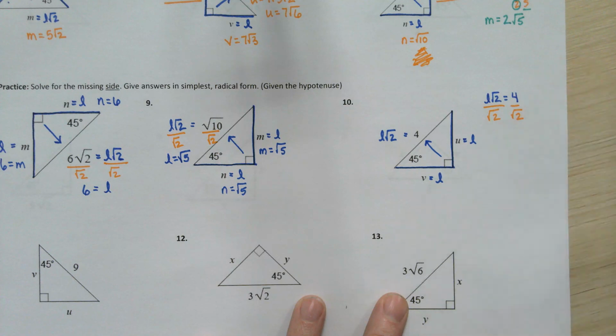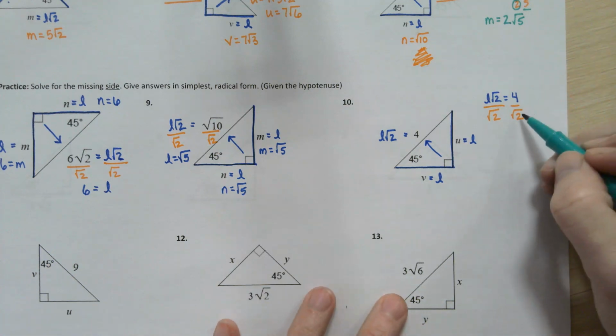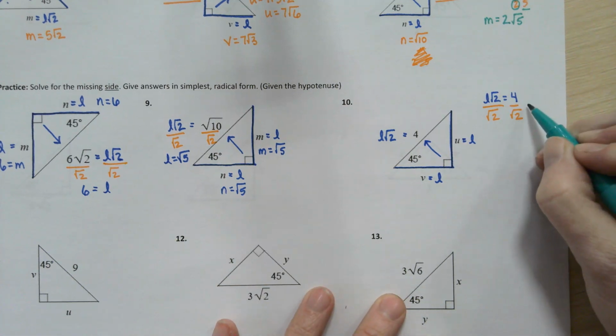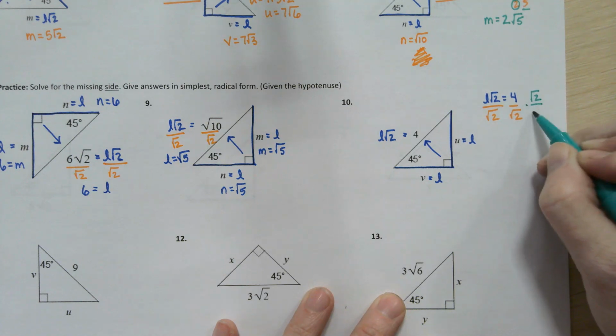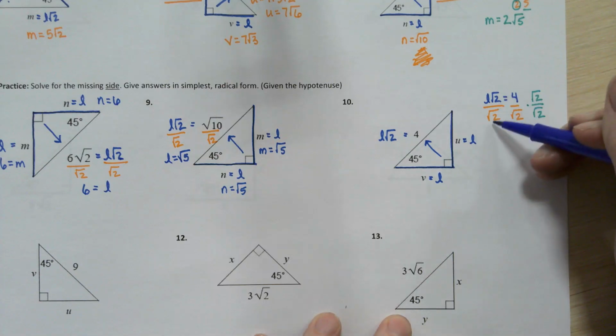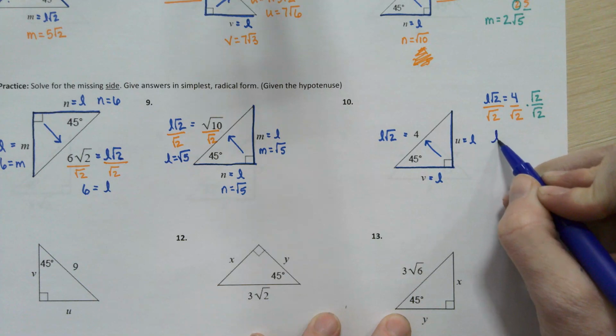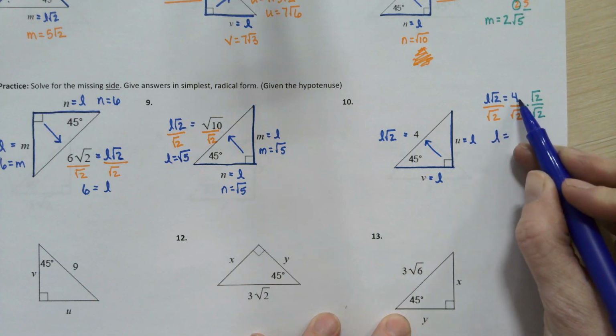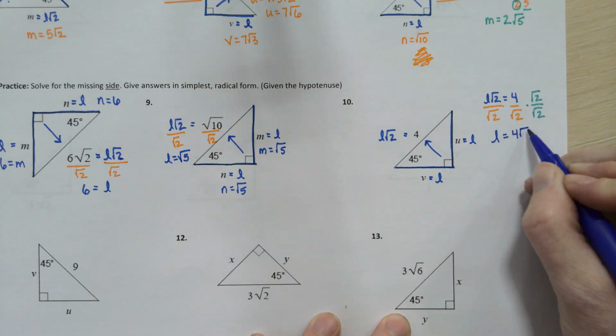Option number 1 is that you do what's called rationalizing the denominator. So when that root 2 gets stuck, you multiply in the numerator and the denominator by that radical. The root 2's are going to divide here to make 1, so that side is just equal to L. The numerator is 4 root 2.